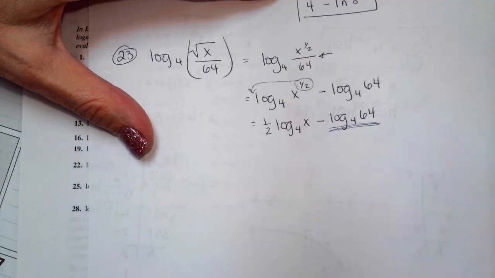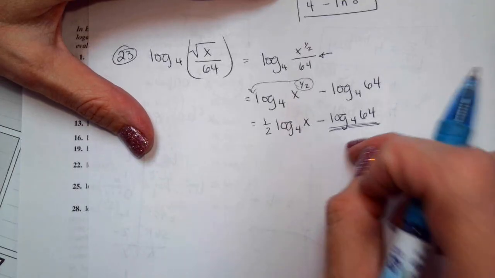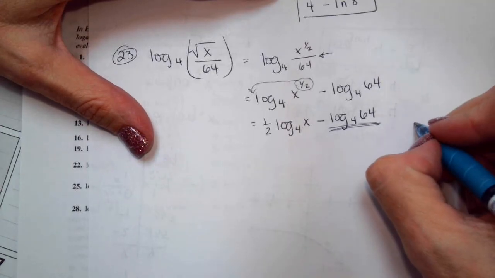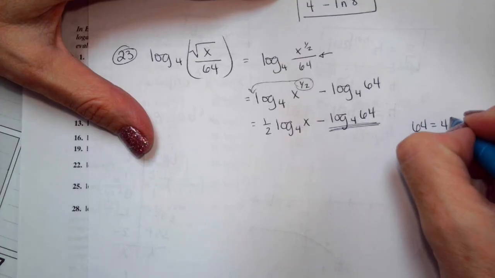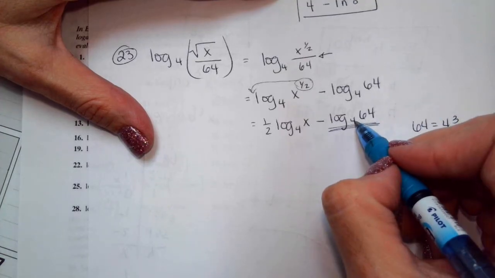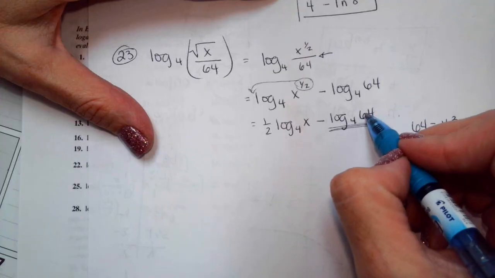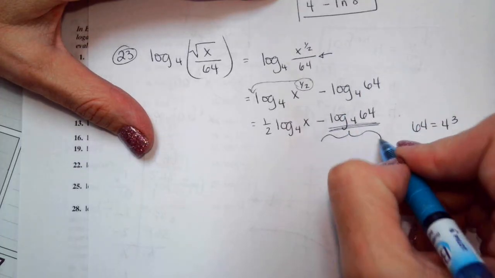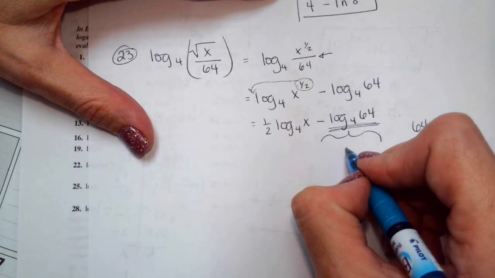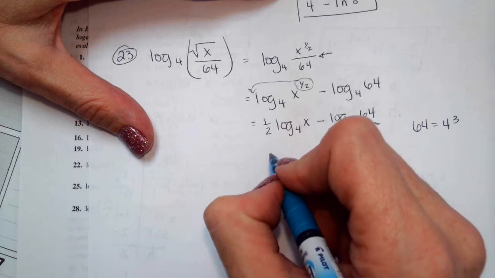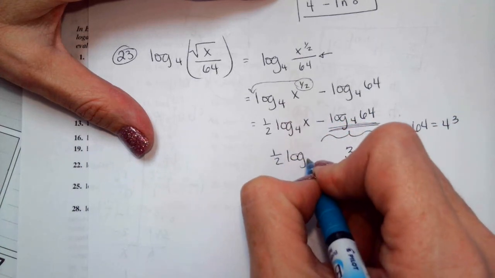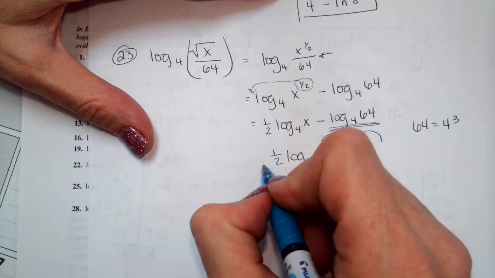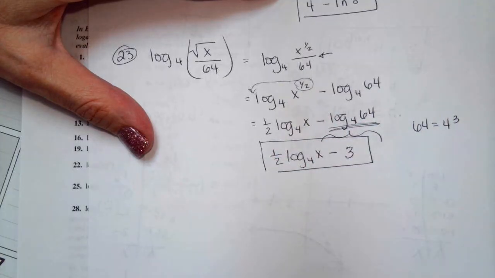Okay, this can be simplified. They're not always going to be able to be simplified, but this one I can because I know 64 is 4 cubed. So 4 to the third power equals 64. So then that means this is replaced with 3. So I have 1/2 log base 4 of x minus 3, and that would be the answer.